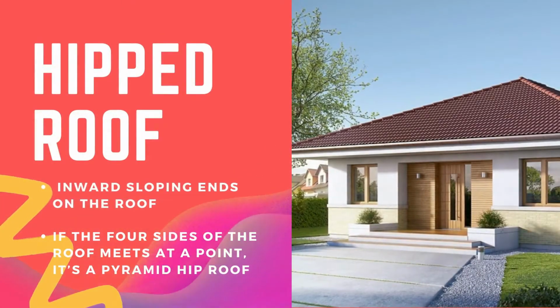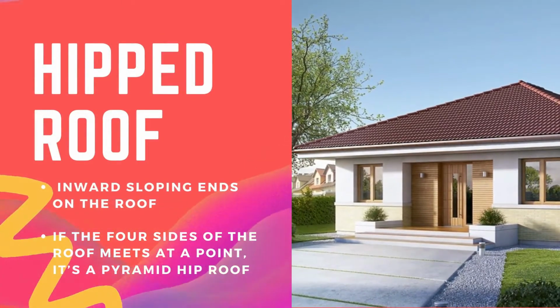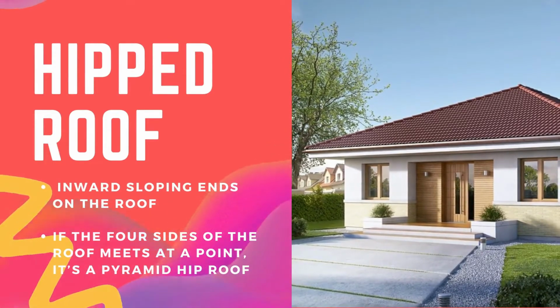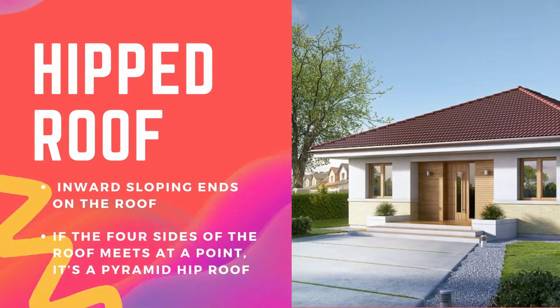21. Hipped. The hip roof is identified with inward sloping ends on the roof. If the 4 sides of the roof meet at a point, it's a pyramid hip roof. When they don't, it's a simple hip roof. American Foursquare Homes' key feature is the hipped roof.